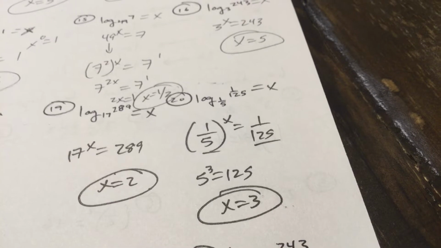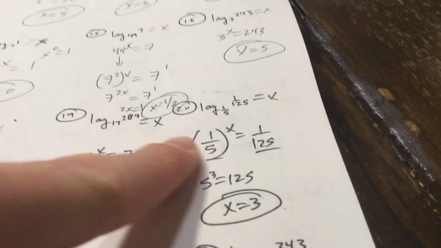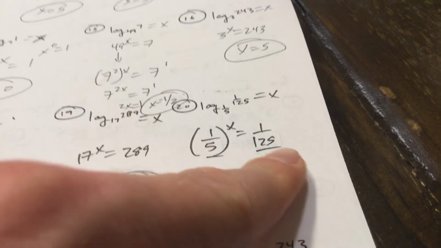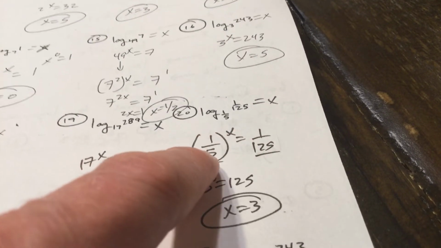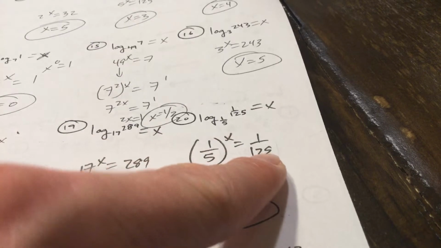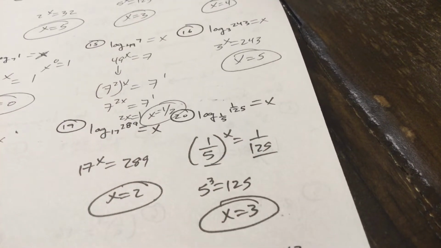1/5 to what power gives you 1/25? You're starting with a number less than 1, ending with a number less than 1. So notice how the 1s are the same in the numerator. In the numerator, just say 5 to what power gives you 125? That power is 3.